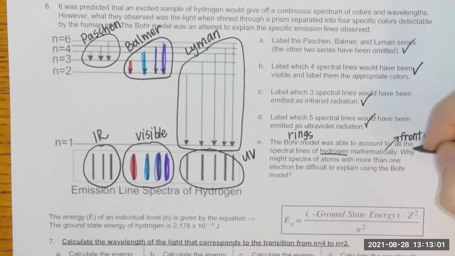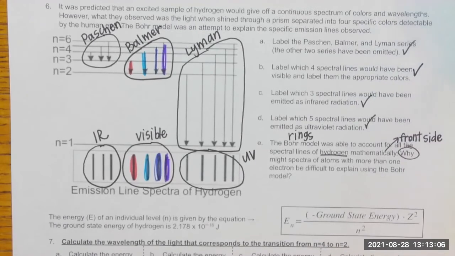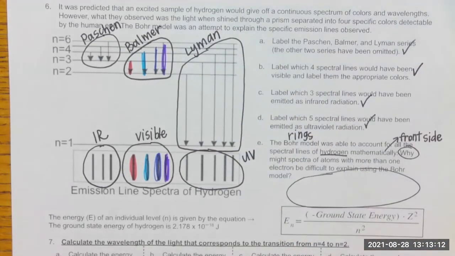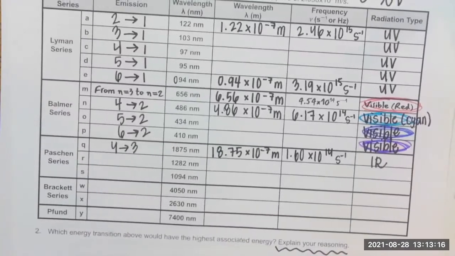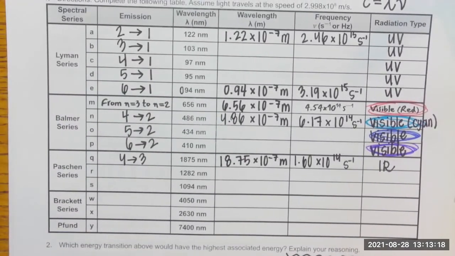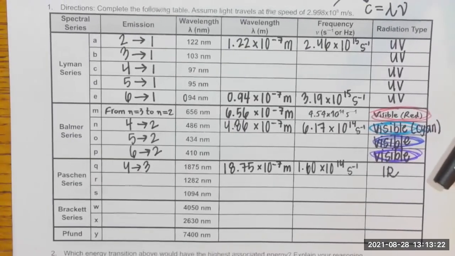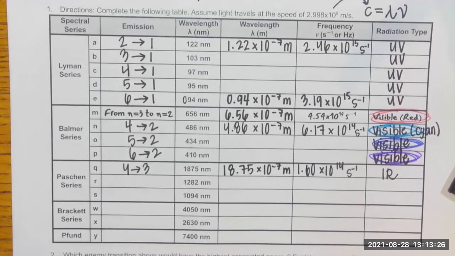The question is why might the spectra of atoms with more than one electron be difficult to explain using the Bohr model? So you're going to put your answer here, but basically look at this. This whole page, all of this nonsense is over hydrogen, the simplest of elements that only has 1 electron.